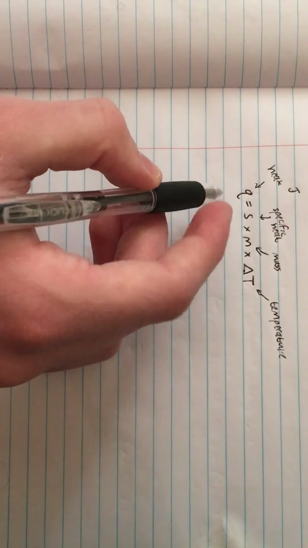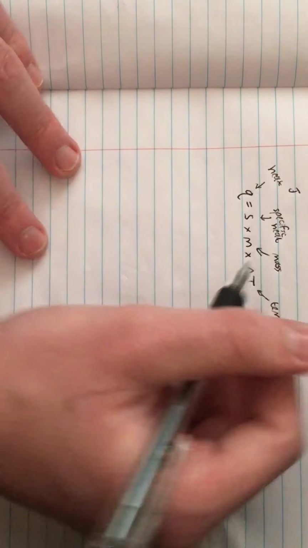The first one is the heat always has to be in joules, and not kilojoules. Sometimes the problem will give you a kilojoule, and if they give you a kilojoule, that means you have to change it into joules before you start working on the problem. Same with mass. Mass always has to be in grams, not kilograms. If it gives you kilograms, you first have to convert it to grams and then solve.